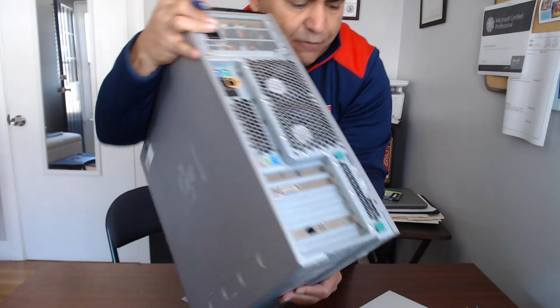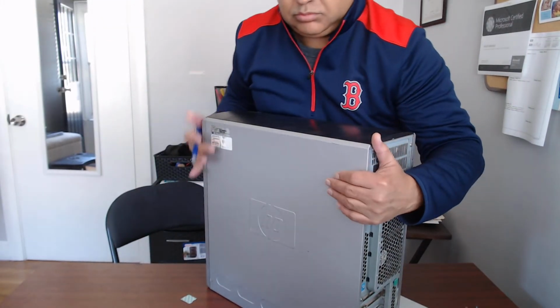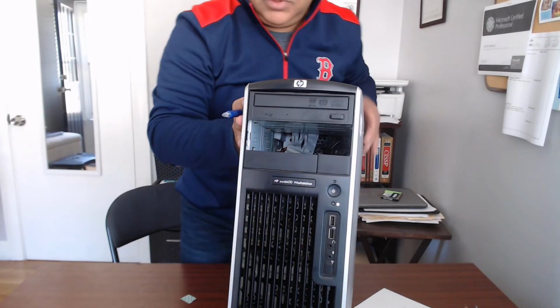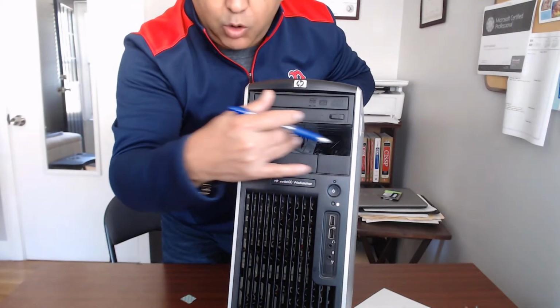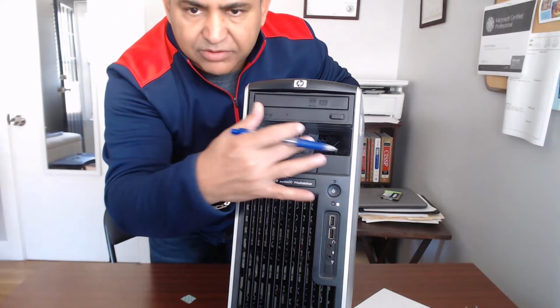Now, if we look at the front of the computer, obviously this is open. There's a slot over there that's missing.